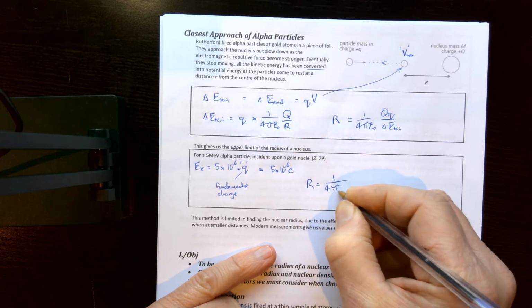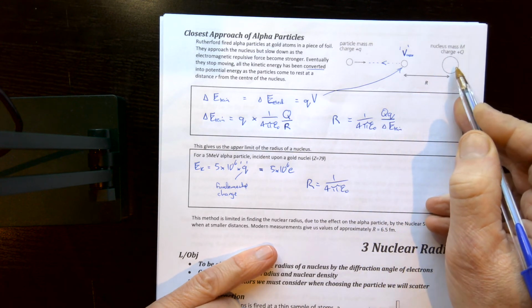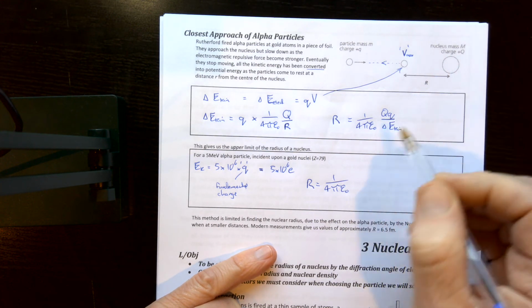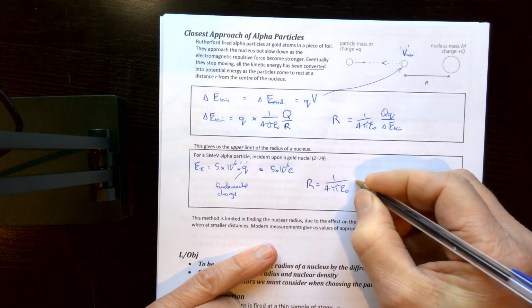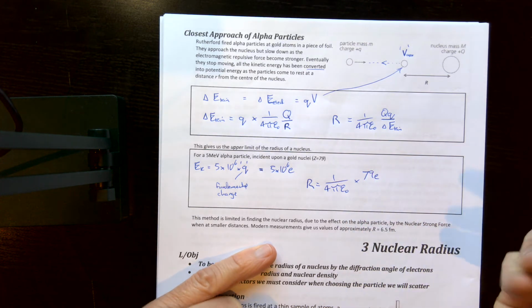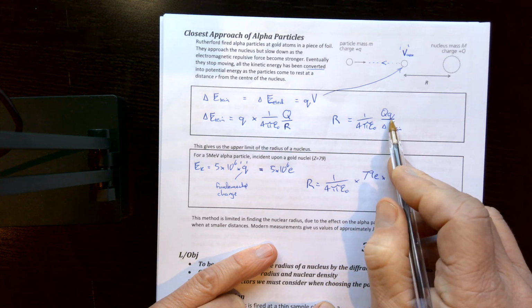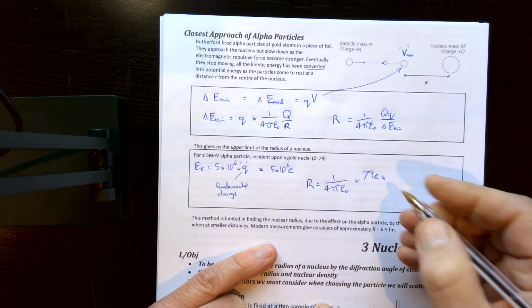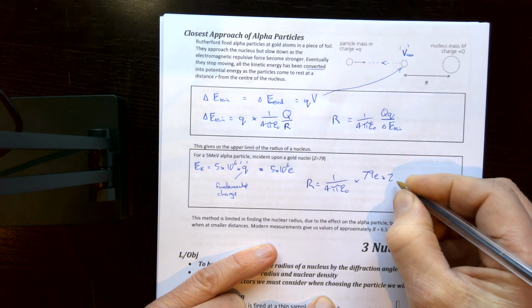So 1 over 4 pi epsilon still. Okay, what is our charge on our particle here? Well, for gold, Z, the proton number, is 79, so it's 79 lots of E. We then multiply by the incoming charge Q, which for an alpha particle is 2 protons, so that's 2E.